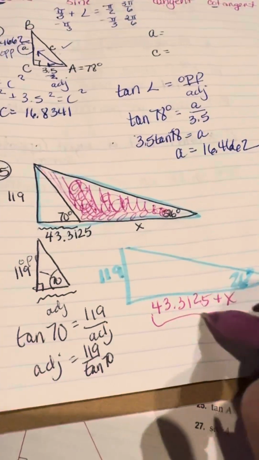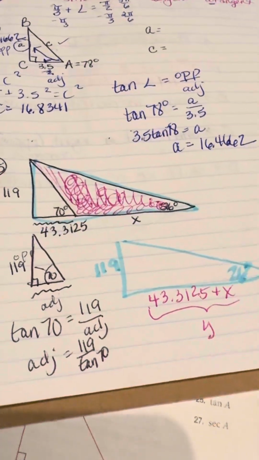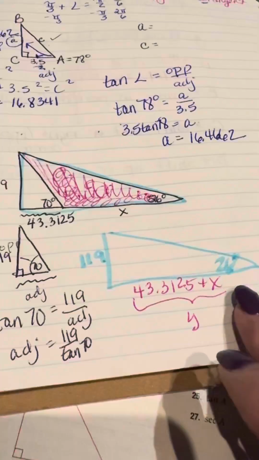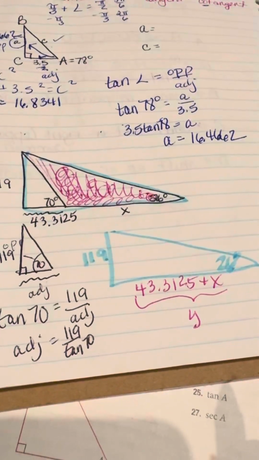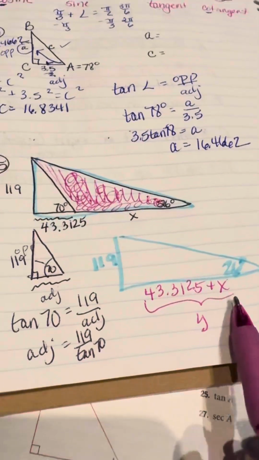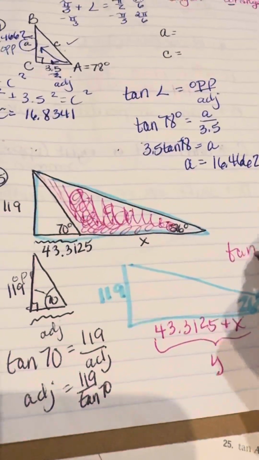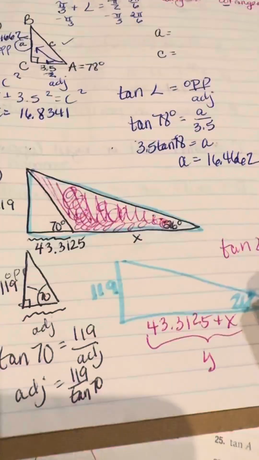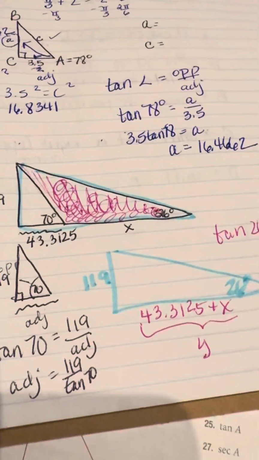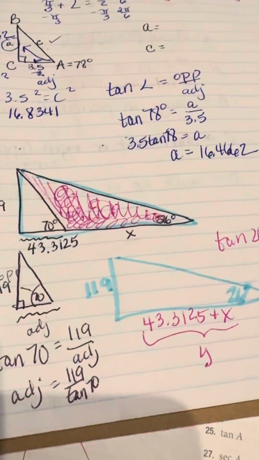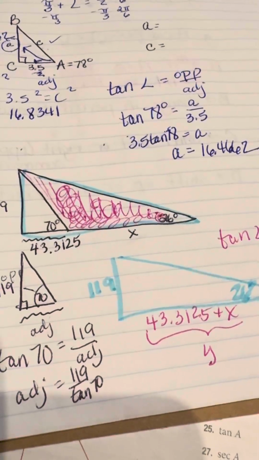So if I figure out what this is, let's call it y, then I can calculate that little missing piece. I'm going to calculate this by doing the tangent of 26 equals 119 over y. So y is 119 over the tangent of 26.